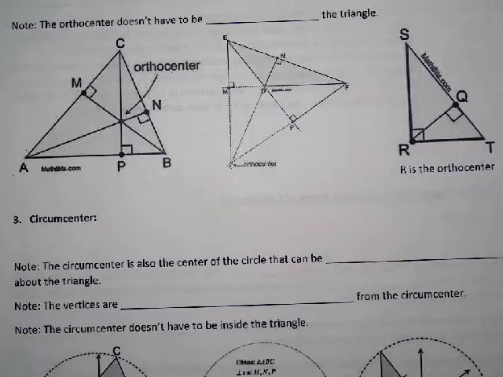Does that make sense? The thing that was true about the other two is that the median went through the vertex, the altitude went through the vertex. Both of those went through the vertex. So now we're saying, okay, we're going to keep the part where it cuts it in half, we're going to keep the part where it's perpendicular, but we're going to take away the part where it has to go through the vertex. Does that make sense?